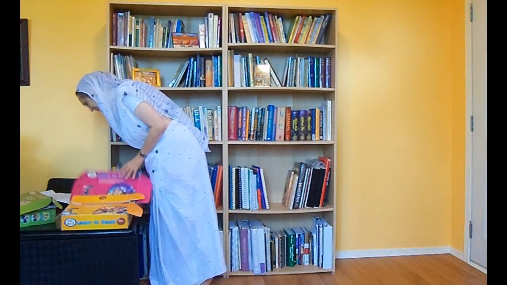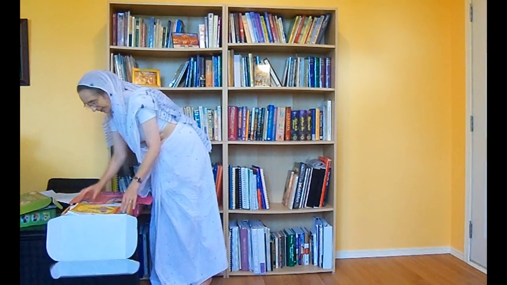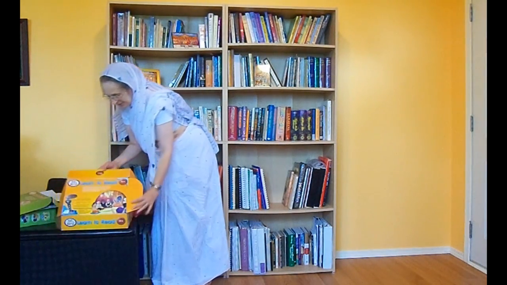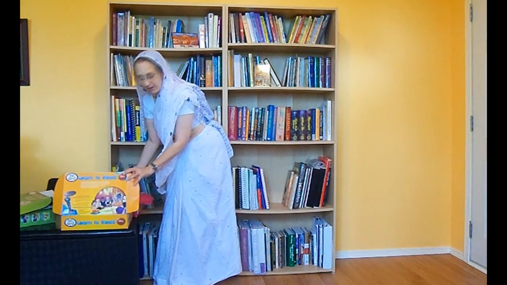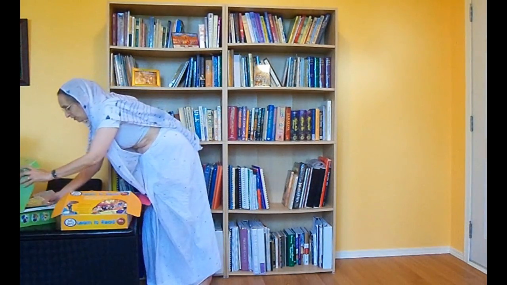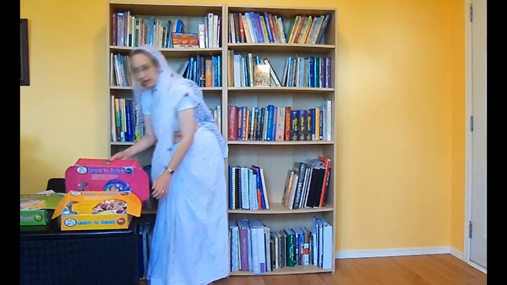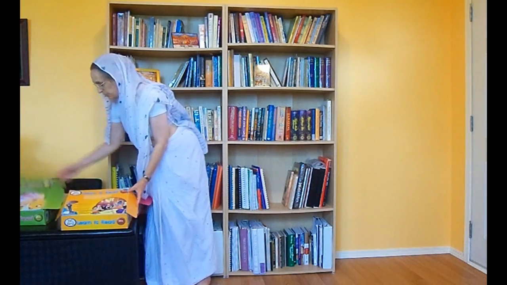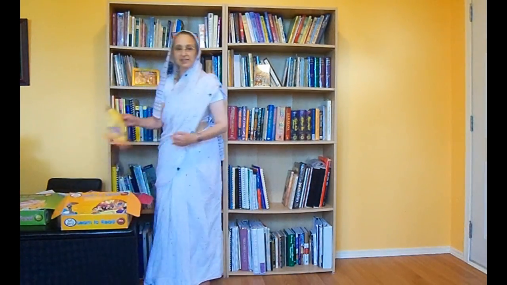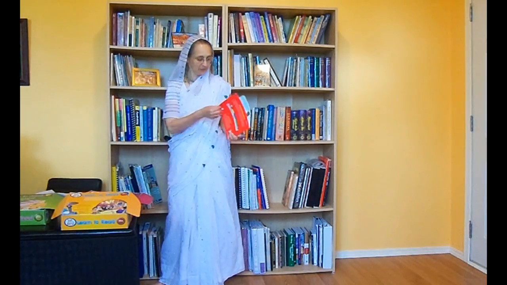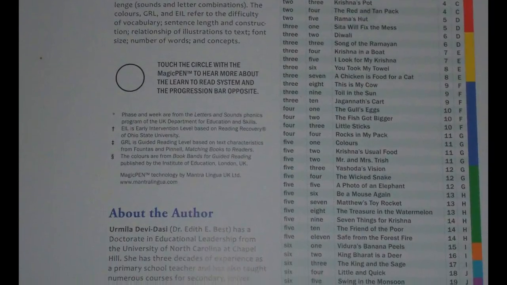As far as the general scheme of the program, we have three boxes: yellow, then green, then pink. This is beginning, intermediate, advanced. To see the exact order of the books, look in the back of any book and you will see how the books are used in order. This is in the yellow box, the green box, and the pink box.